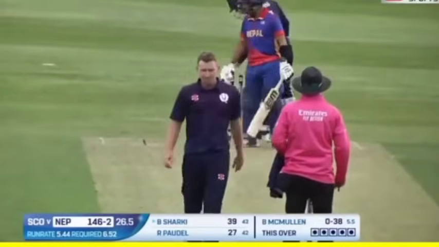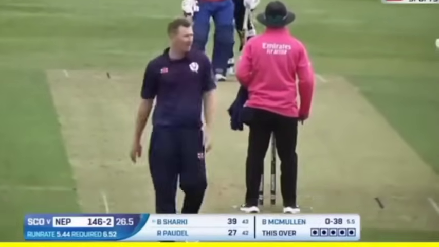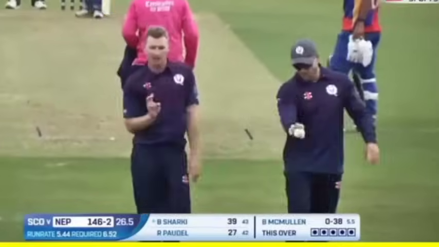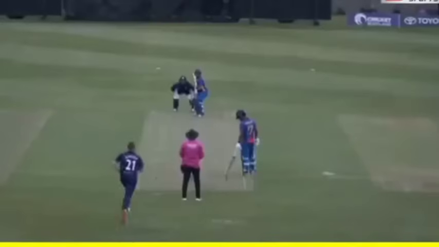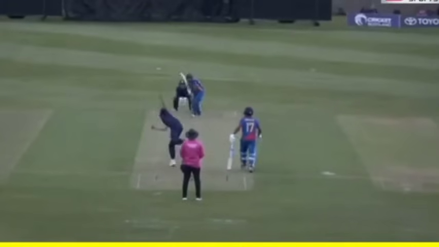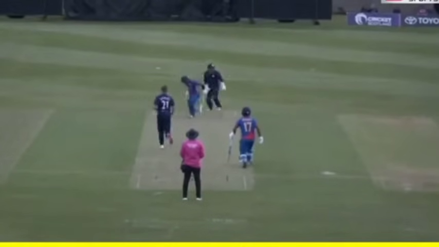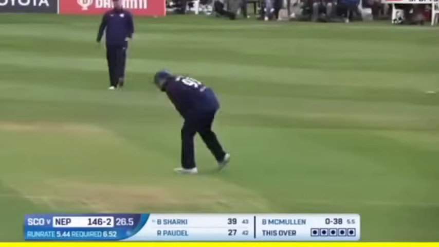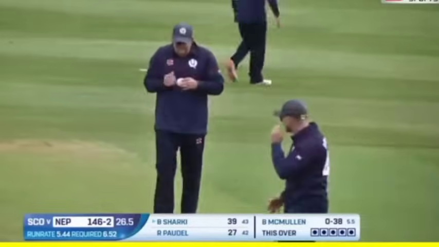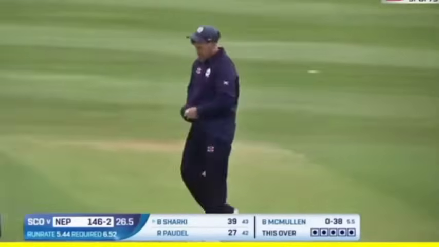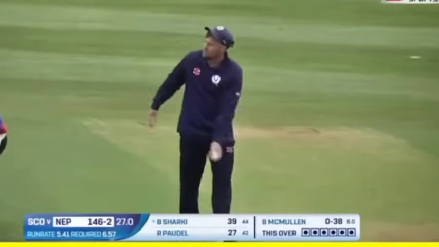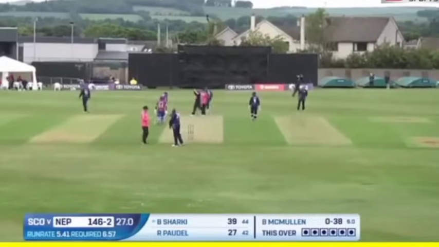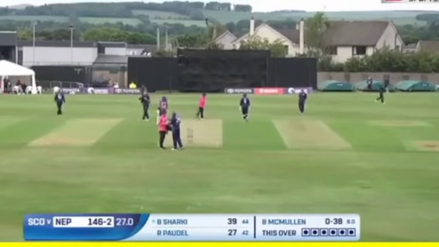Good over though, much more like it from McMullen. This is exactly what we saw in the Netherlands again and again. A lack of consistency in his first spell, often his second, and then he just finds a way to come back, get 3 or 4 wickets in the latter stages. Probing away here. Yeah, that was a lovely ball. Going to be a maiden over. All of a sudden, Scotland just applying the brakes. 27 bowled. It is 146 for 2. I think that might be the first maiden that we've seen for Scotland's bowlers.